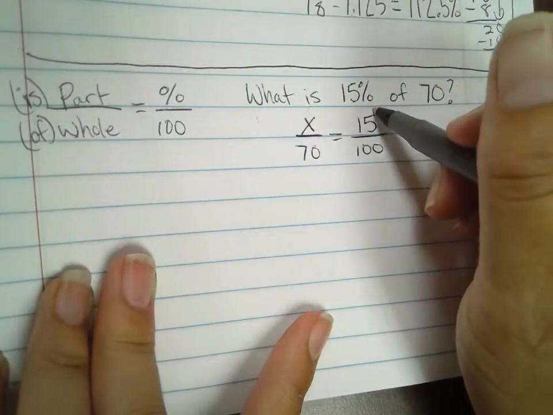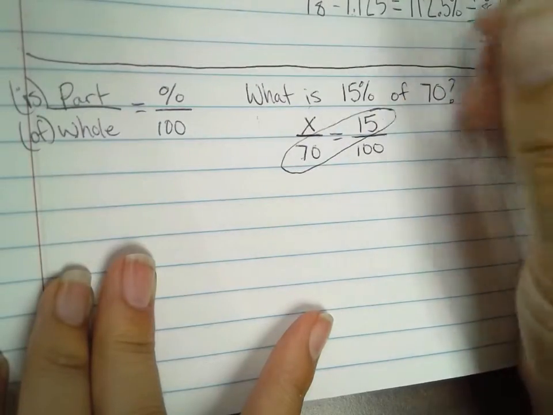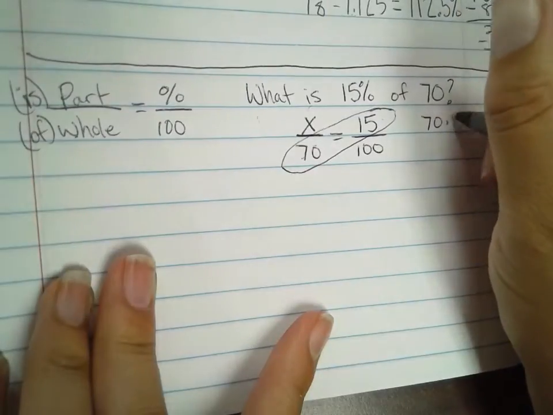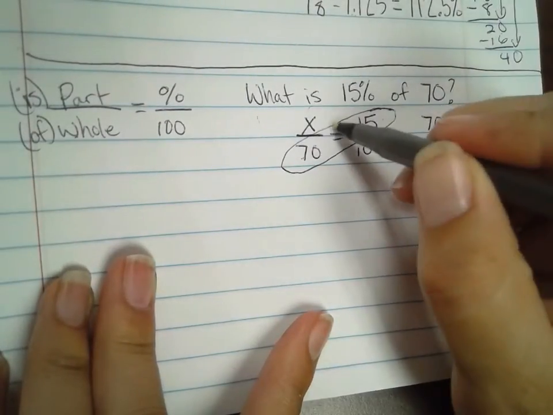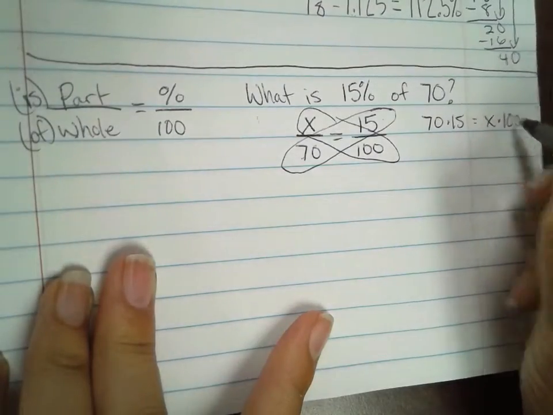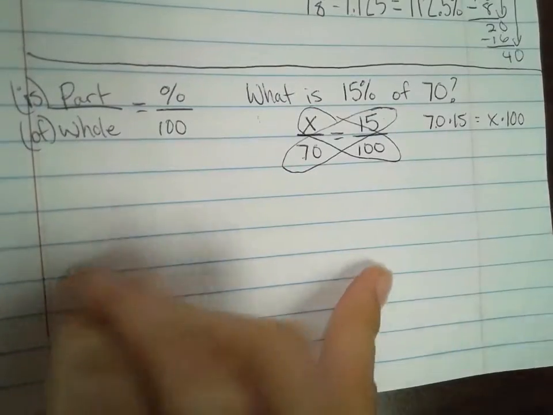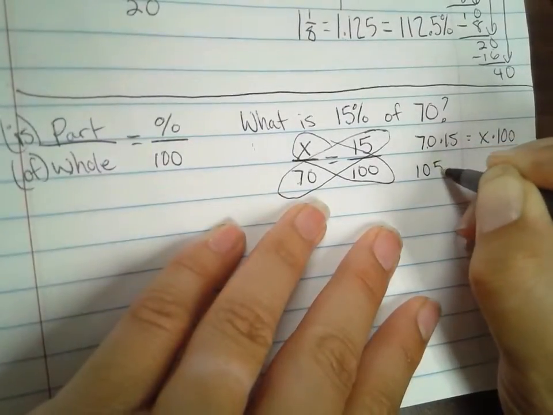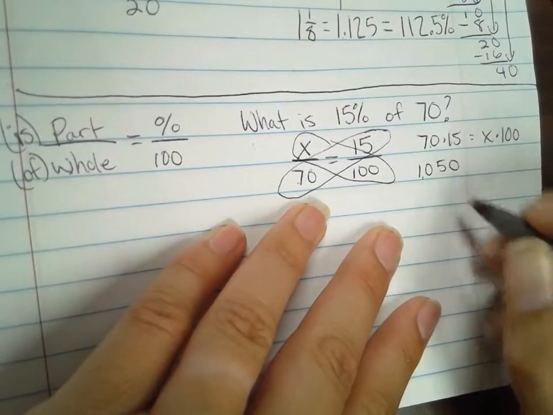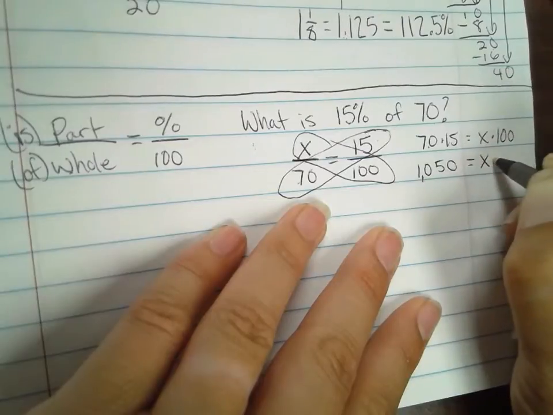Okay, this is where we do what we call cross multiplication. So I do 70 times 15. And that's going to equal X times 100. Well, 70 times 15, to save space and a little time, I'm going to use a calculator. 70 times 15 equals 1,050. And now I have X times 100.